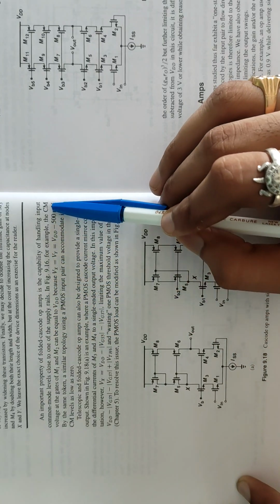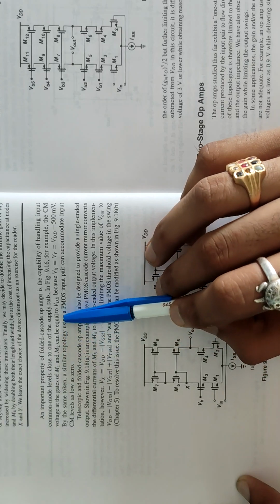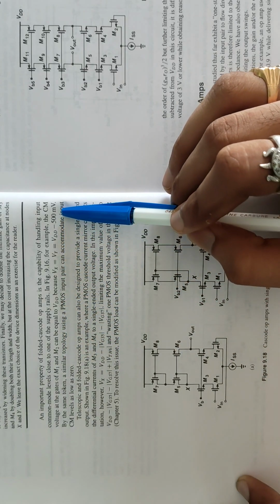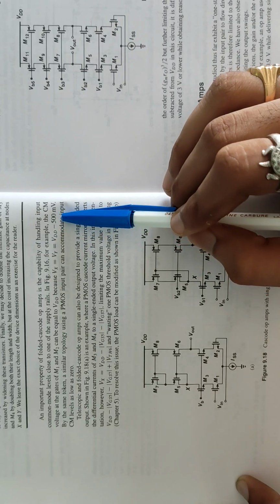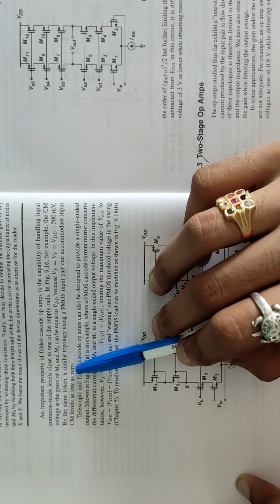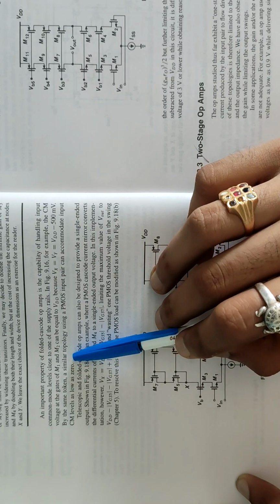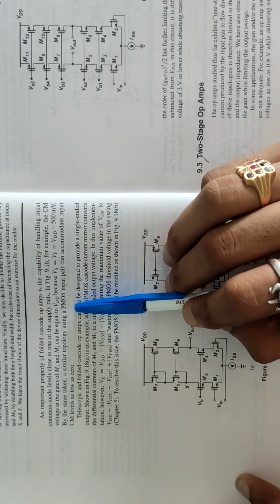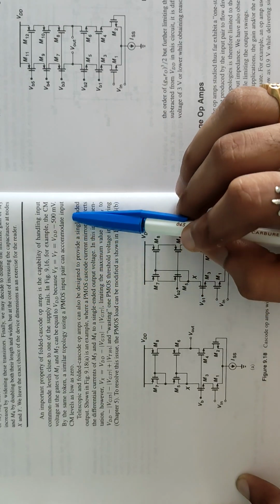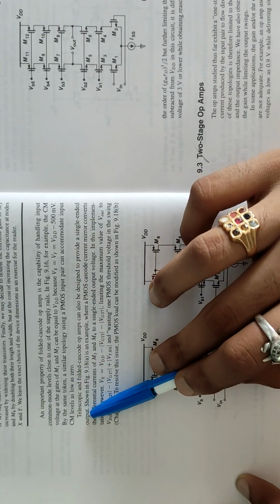In the figure, for example, the CM voltage at the gates of M1 and M2 can be equal to VDD because Vx equals Vy equals VDD minus 500 millivolts. By the same token, a similar topology using a PMOS input pair can accommodate input CM levels as low as 0.